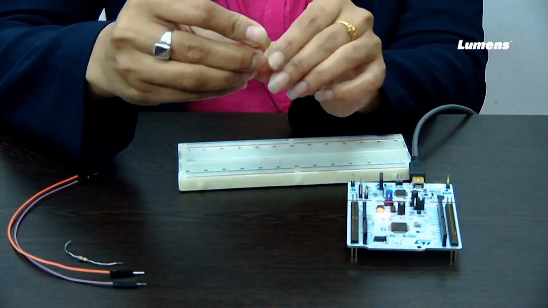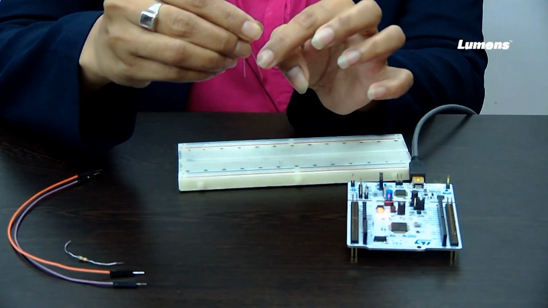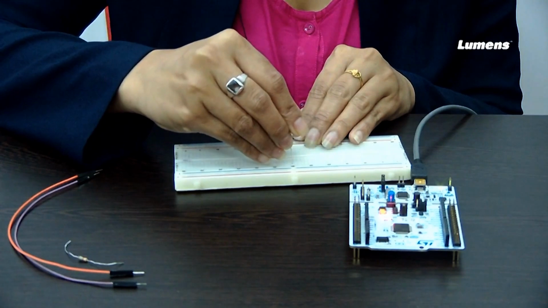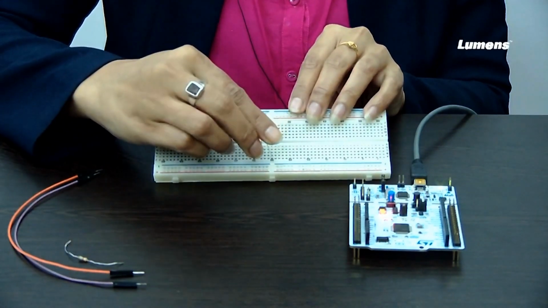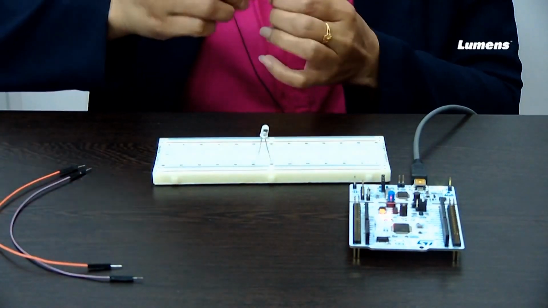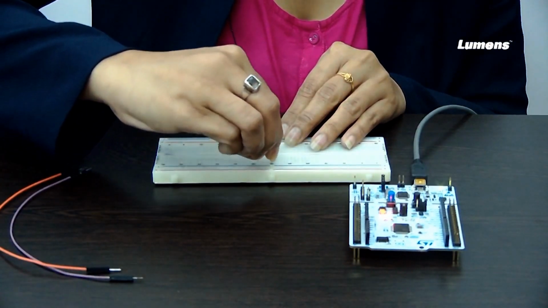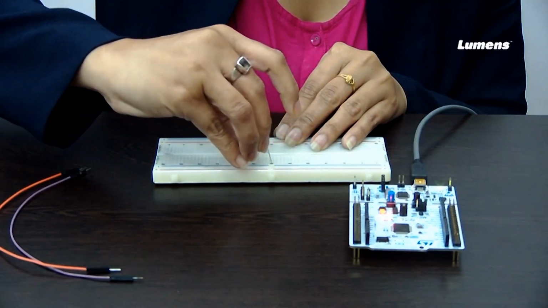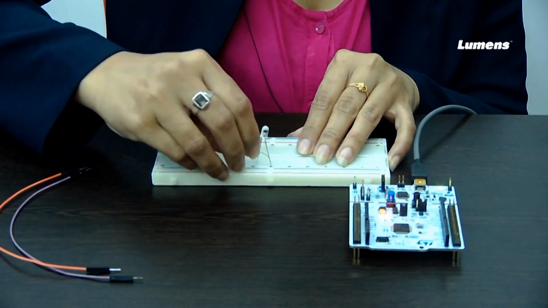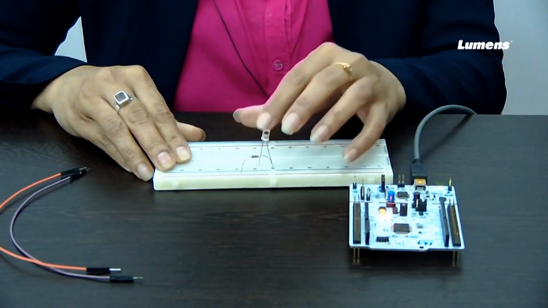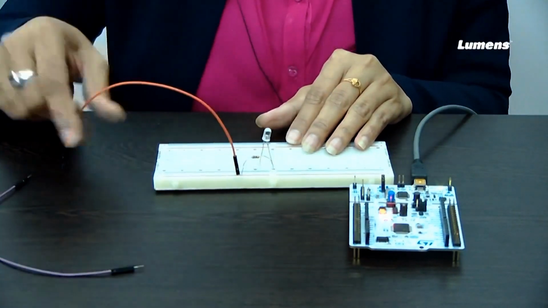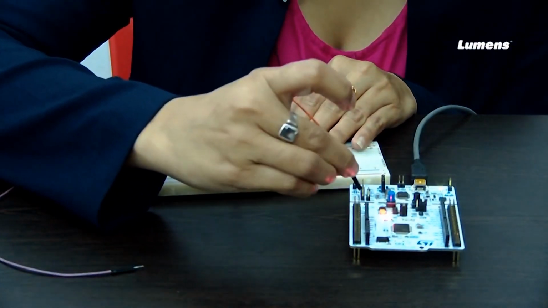So, this one is my anode, this one is cathode. I put it up like this on the breadboard. Then through a resistance I connect to this end of the breadboard, and from this end, which is vertically connected, I will put it to BCC.